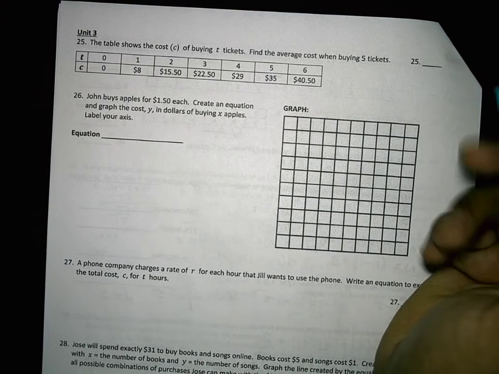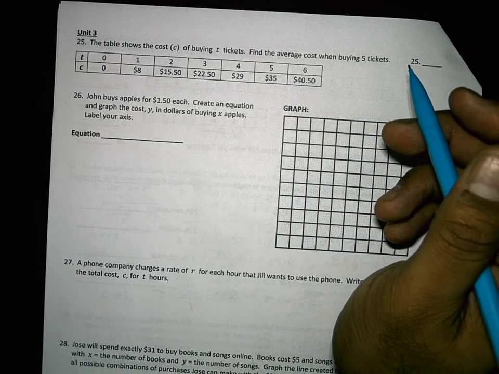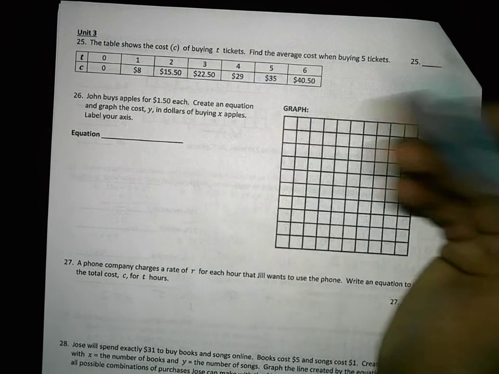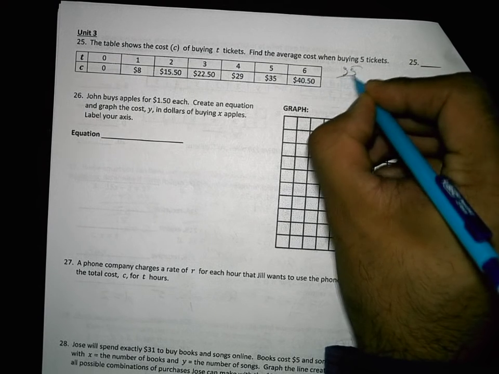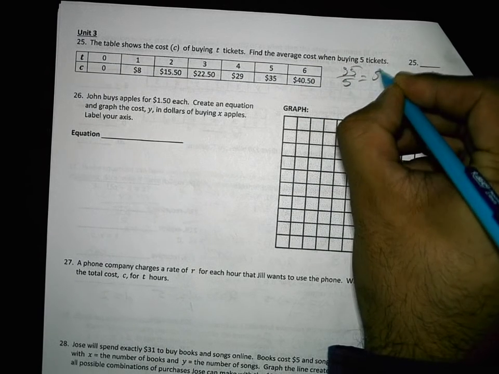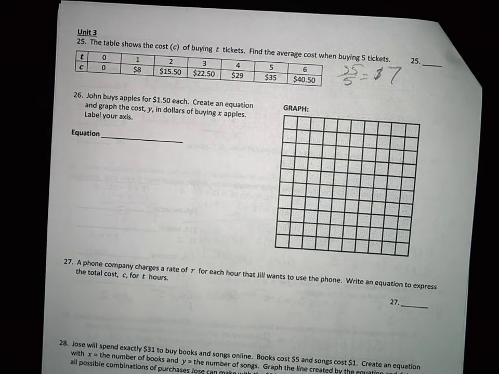So a little bit misleading, but basically the average cost, I'm assuming for one ticket, so $35 divided by 5 is $7. So they're cheaper if you buy more. Okay. John buys apples for $1.50 each. Create an equation and a graph the cost.